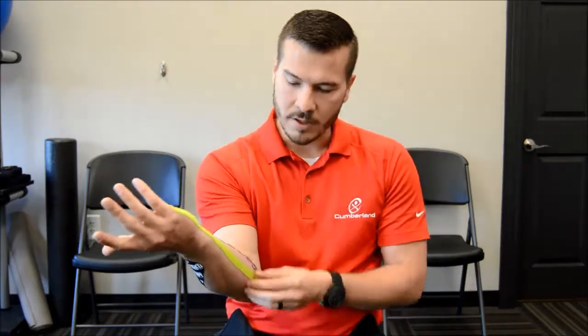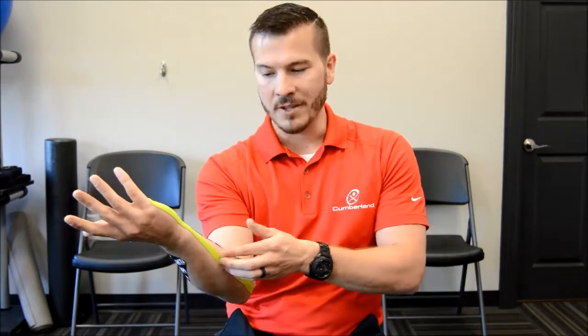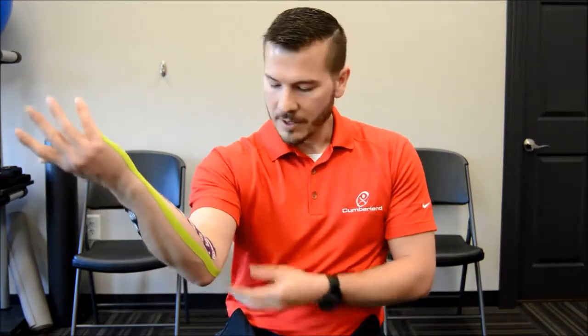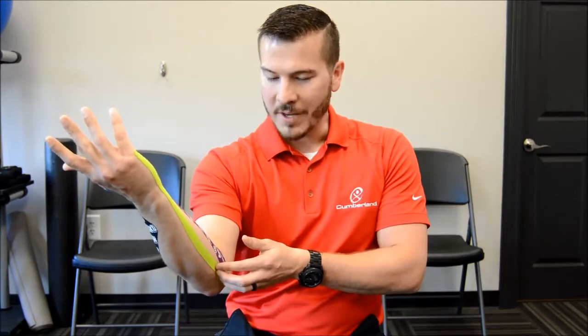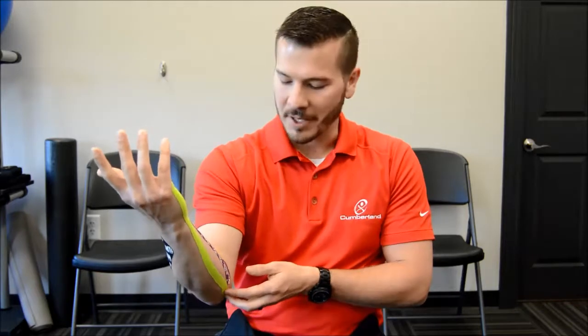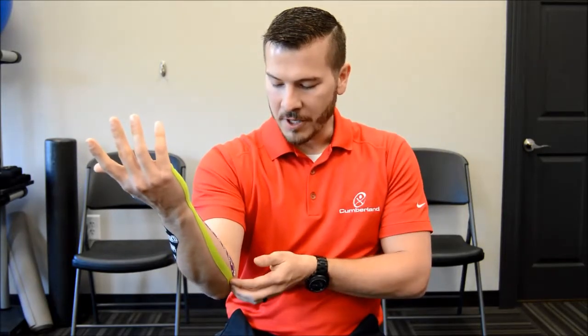Same thing with this greenish yellow piece of tape around the inside of my forearm here. This tape represents the ulnar nerve. The ulnar nerve wraps around the inside of the elbow. It's responsible for that funny bone feeling you get every once in a while if you hit your elbow up against something.